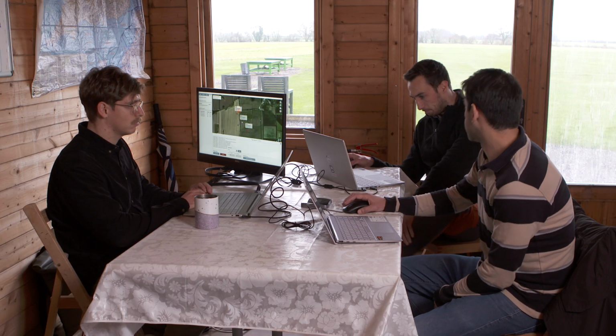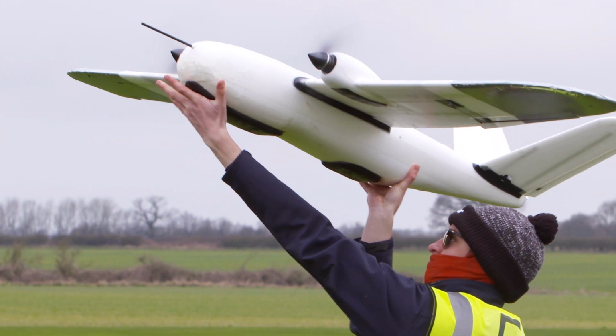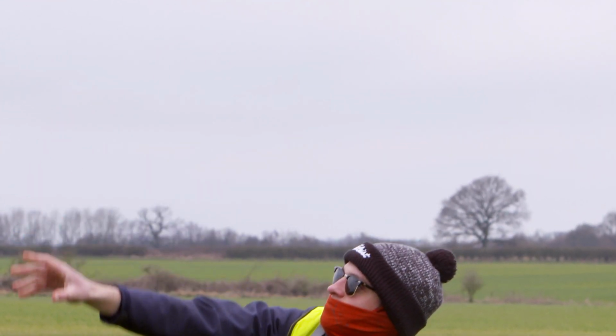Today's tests are all about monitoring forest fires. The idea is if we can catch them really quick, we should be able, even using the UAVs, to extinguish them before they become a problem.